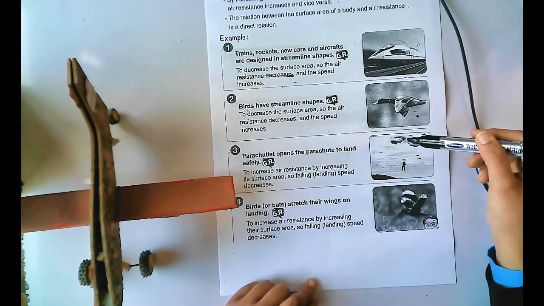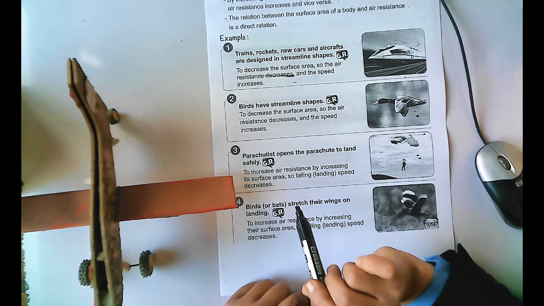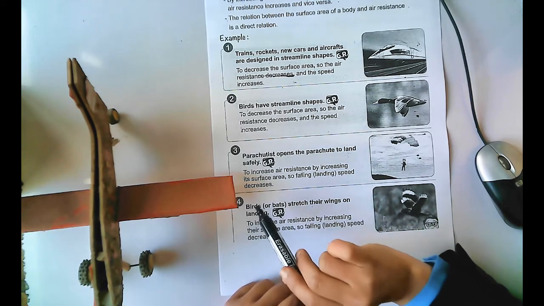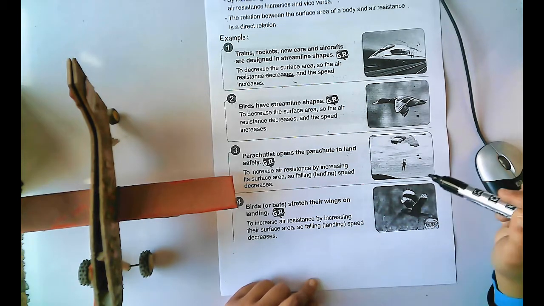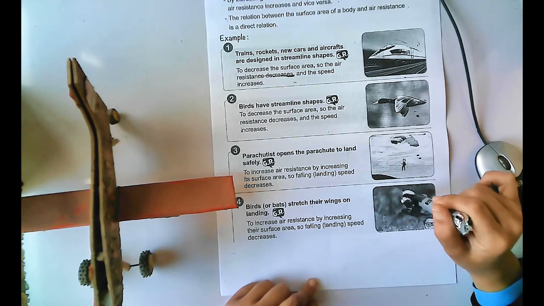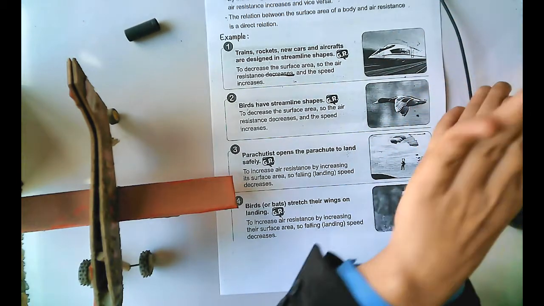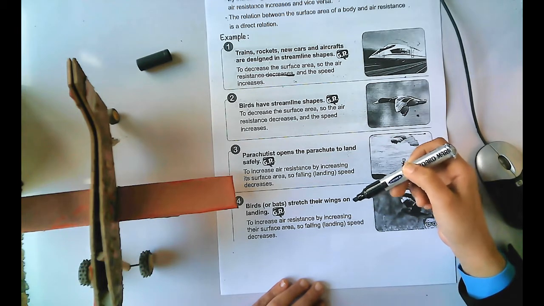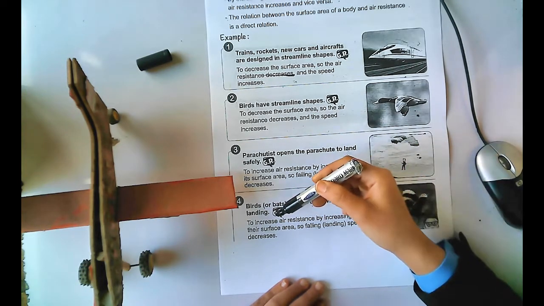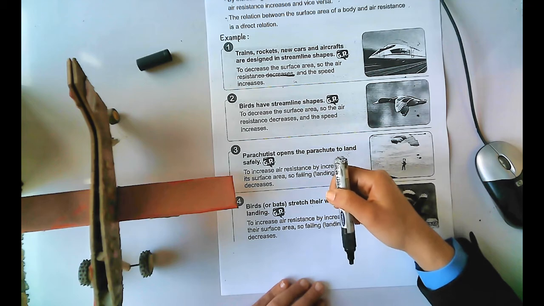But if you want to land safely from up to down, you have to decrease your speed. How to decrease your speed? By increasing air resistance and increasing the surface area. That's what happens to the bird when they stretch their wings. When they are landing, they stretch their wings to decrease their speed. If they want to decrease their speed, they will increase air resistance by increasing the surface area.